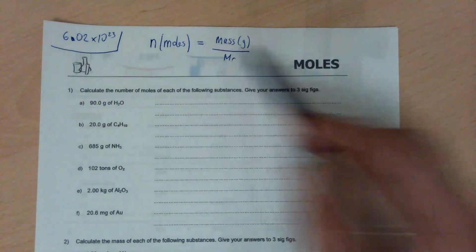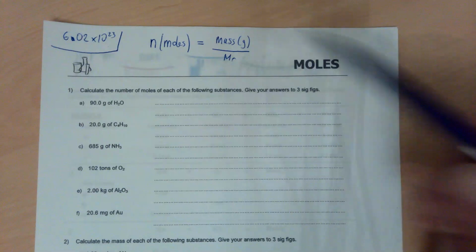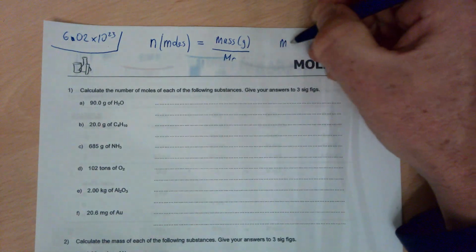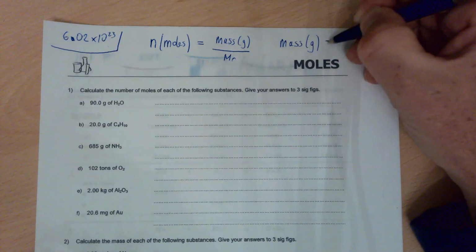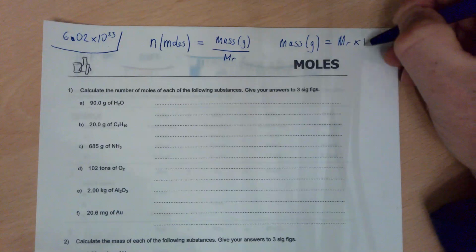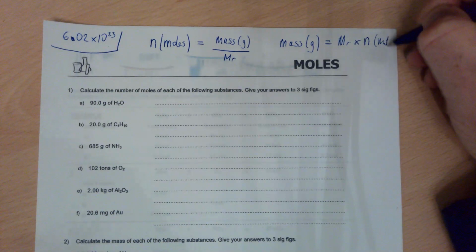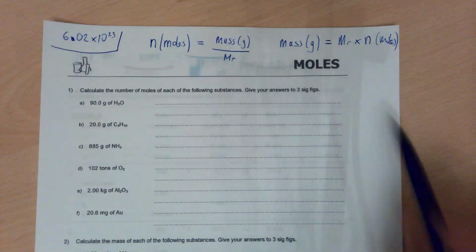So moles is equal to mass over Mr, and very often we have to use the rearranged form of that, which is mass is equal to Mr times n in moles. Okay, the two versions of that equation.